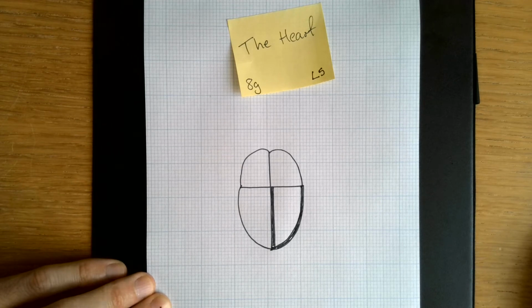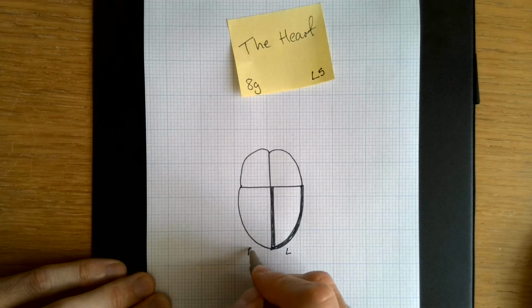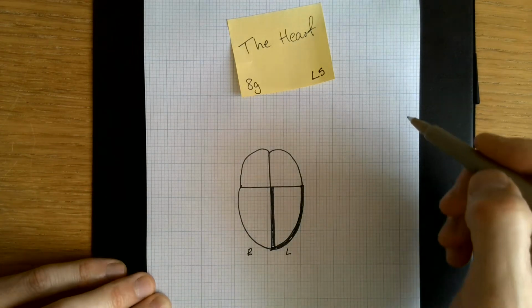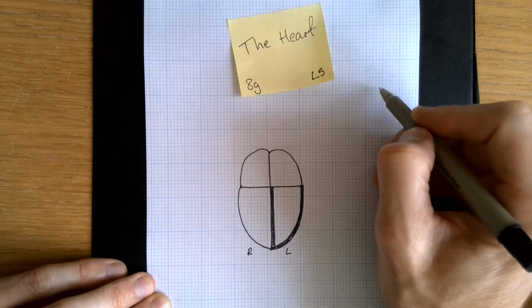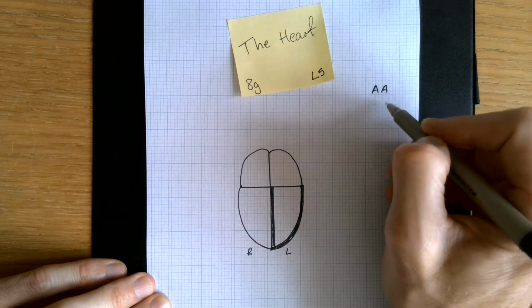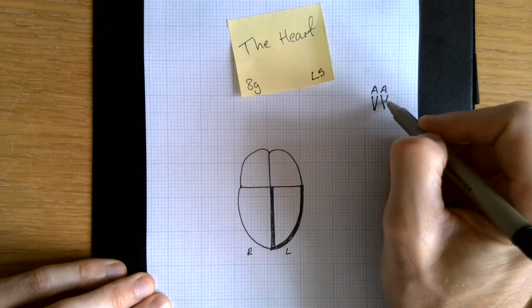Once we've got that sorted, so we know the difference between the left side and the right side, so this is going to be our left side, this is going to be our right side, we just need to name the different parts as well. Now there's a little clever trick that you can do for this. I'm going to draw a mini version of the heart over here. I'm going to write the letter A and the letter A. Then I'm going to write the letter V, but do it a little bit bigger. V, V.